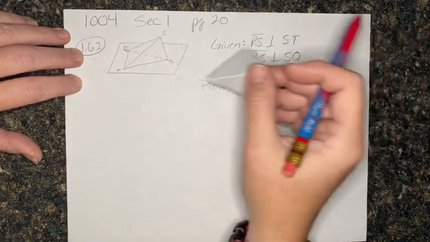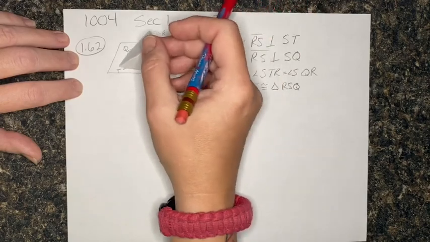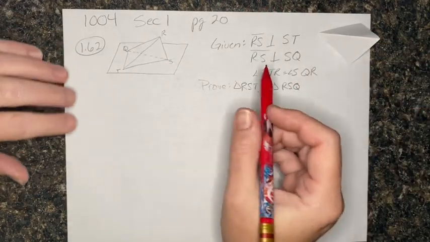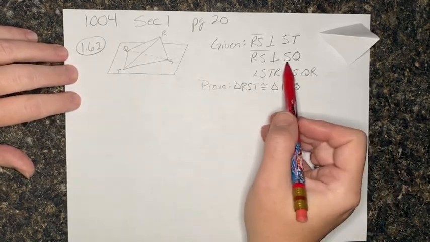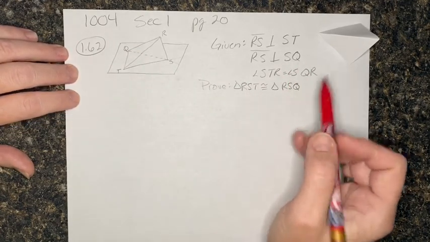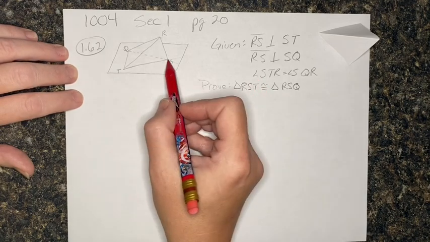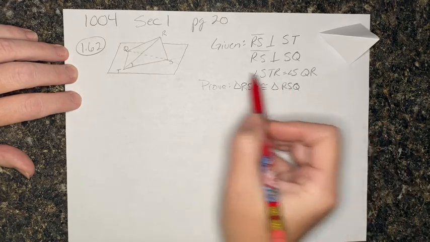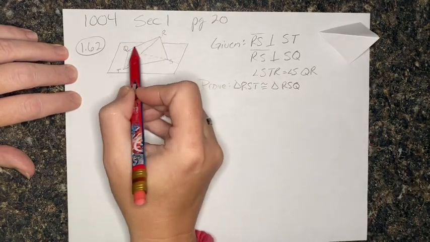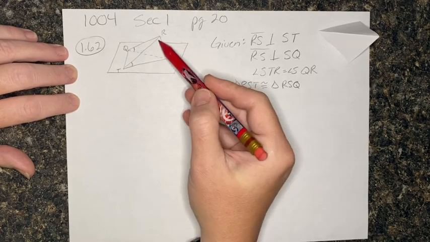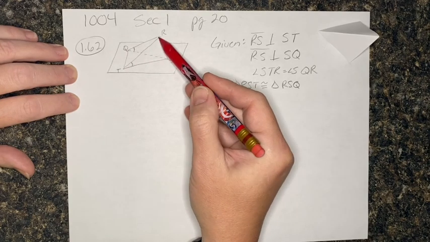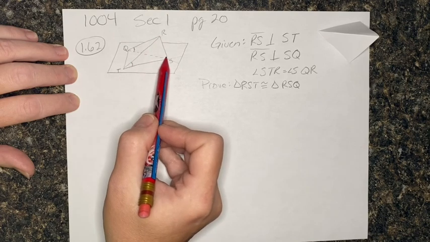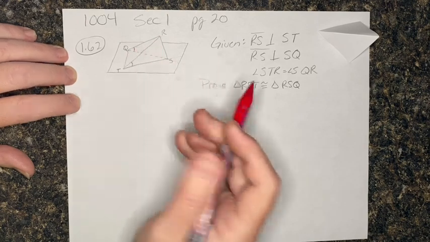It's like a wedge of cheese almost. You know, picture that sitting there like a wedge of cheese, and that's what we're dealing with here, okay? So it's also perpendicular to SQ. And then they give us the fact that angle STR is equal to angle SQR, which is this angle. So we're dealing with this triangle here, and then this one that's kind of in the background, all right? That's what we're dealing with here.